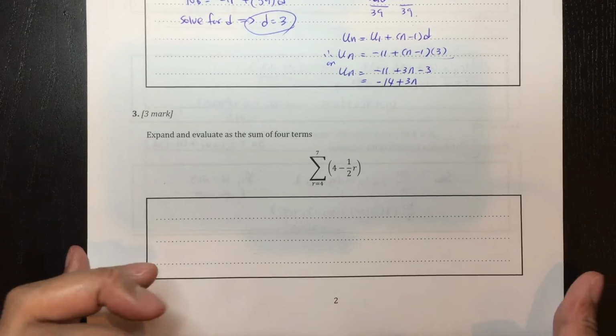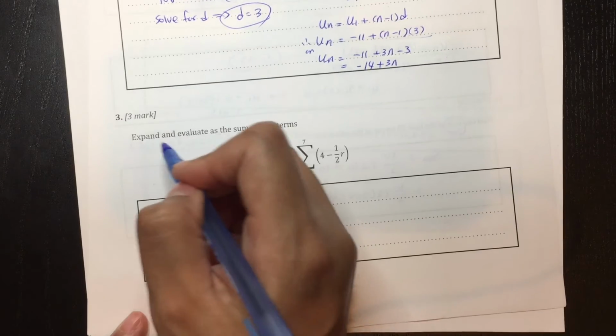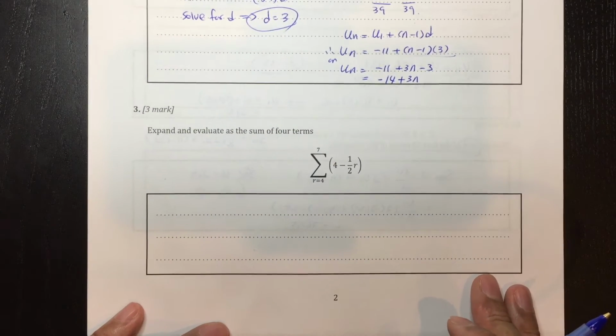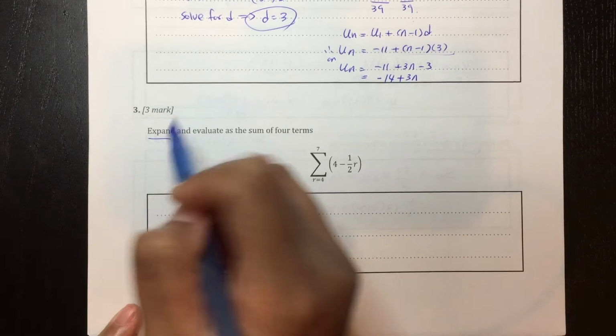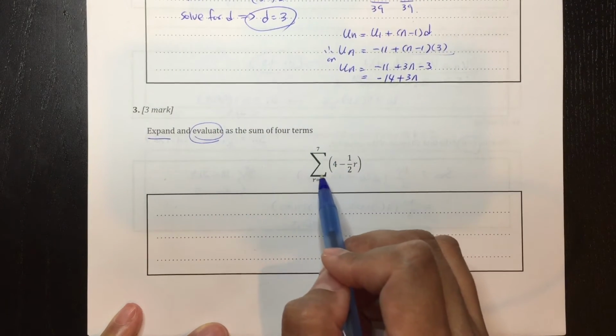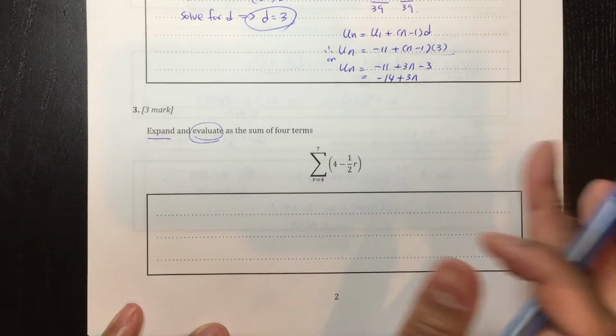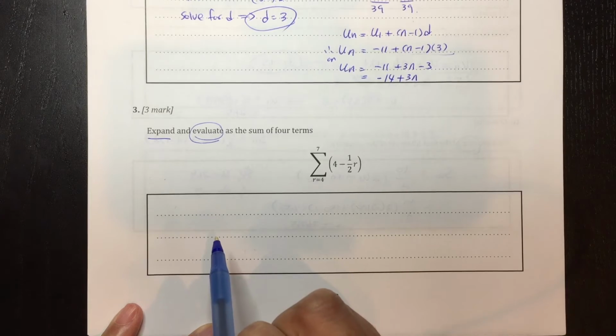Question number 3, we have to expand and evaluate the sum of the 4 terms, right? So we're going to expand first, and then we're going to evaluate. Expand means write this in terms of the equation. Evaluate means identify the final answer.